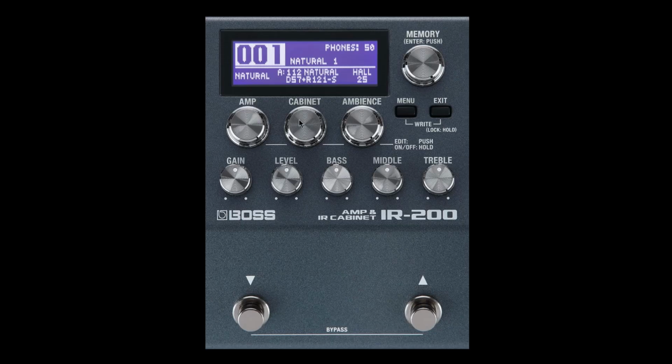Moving on, we have the amp knob. This selects the amp type. After that, we have the cabinet knob. This selects the cabinet type. Straightforward, right? What follows then is the ambience knob. This adjusts the effect level of the ambience.